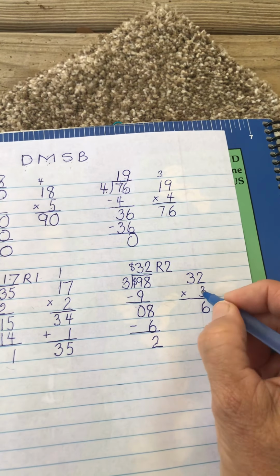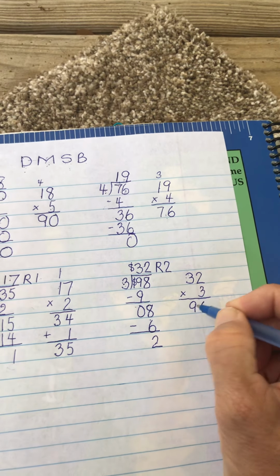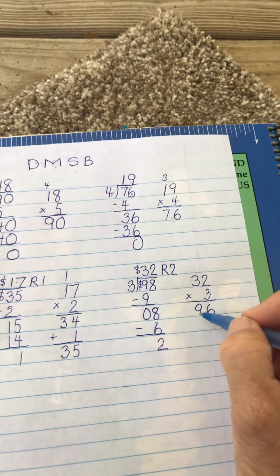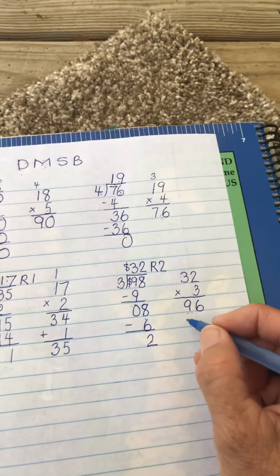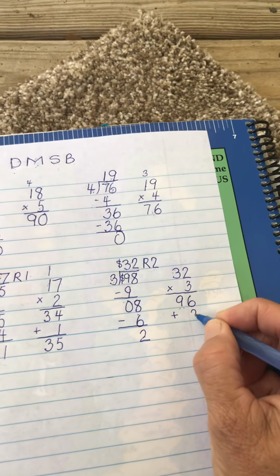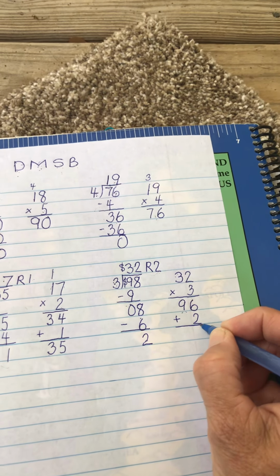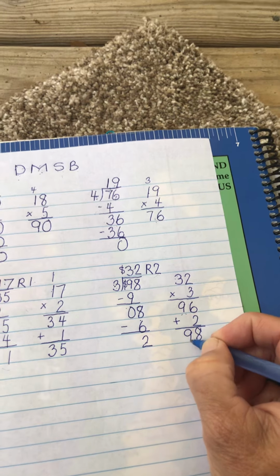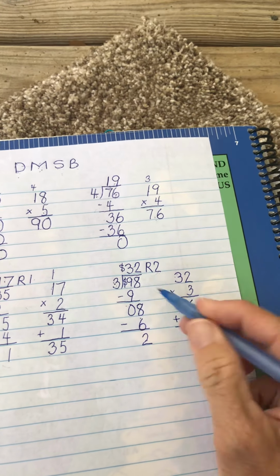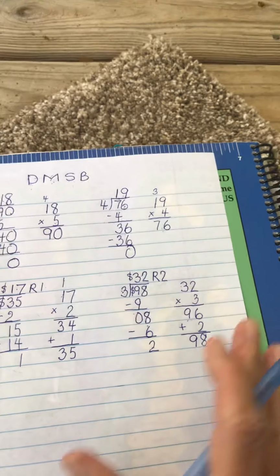Write your 6. 3 times 3 is 9. You didn't get the same thing, did you? What do you have to do? You have to add on this remainder. You have to add on the 2 extra dollars that were left over. So we do this. Okay, add it on. 6 plus 2 is 8. 9 plus 0 is 9. And now we have the same thing, okay? We had to add on that remainder, okay?